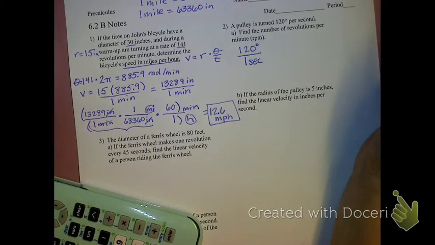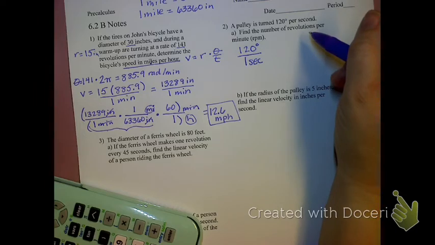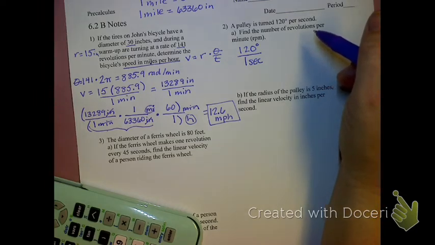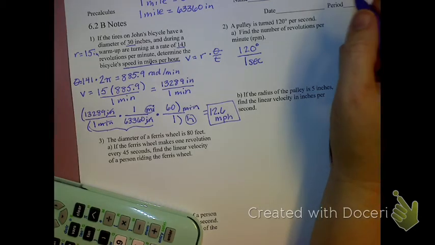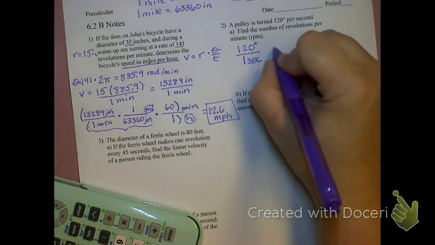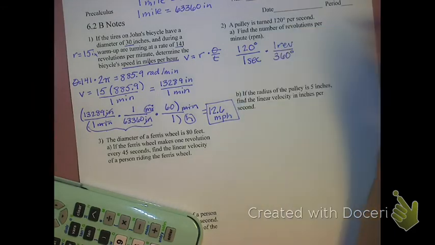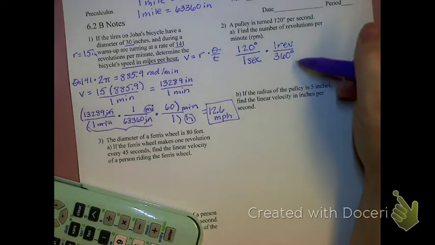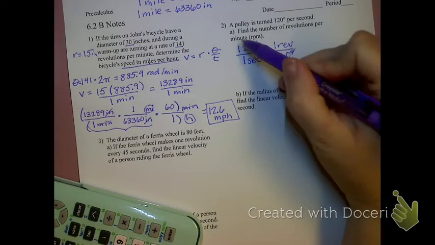Now, that's not radians. Is that an issue? Not really. You can do it in degrees or in radians because all we're doing is changing it to revolutions per minute. If I was in radians, I would use 2 pi, but since I'm in degrees, I'm going to use 360. So I know that 1 revolution is 360 degrees, right? Now, why did I write the revolutions on top and the degrees on the bottom? Because I want the degrees to cancel out, because there are no degrees in revolutions per minute.